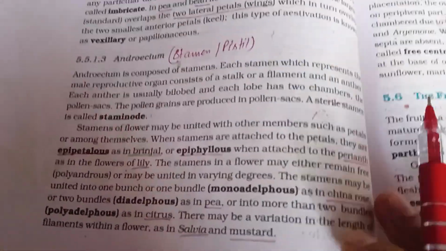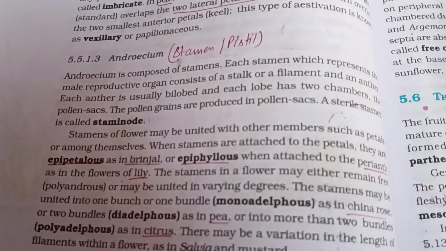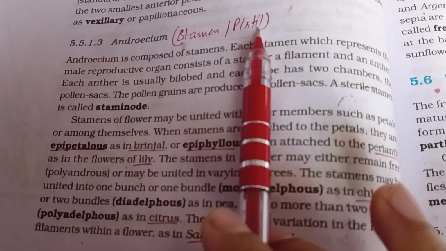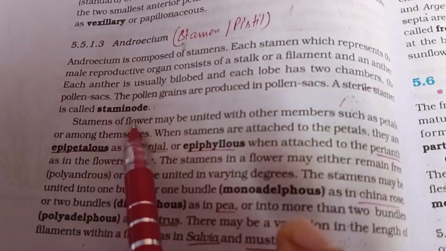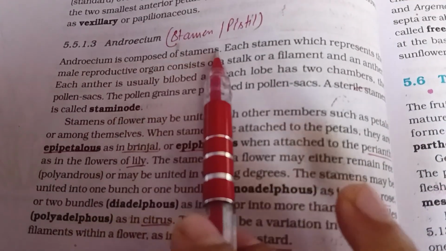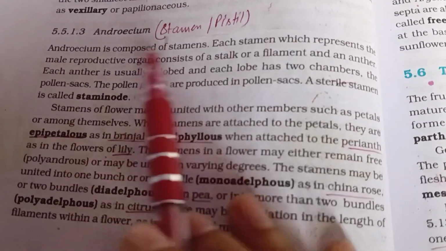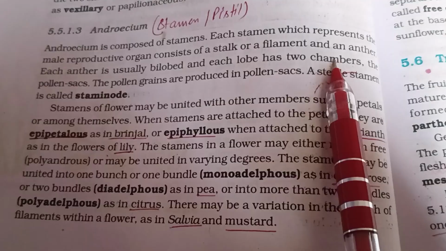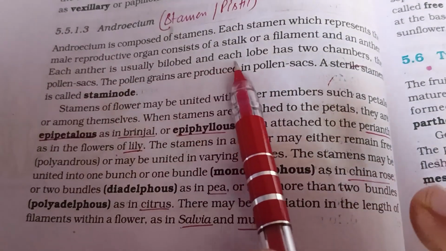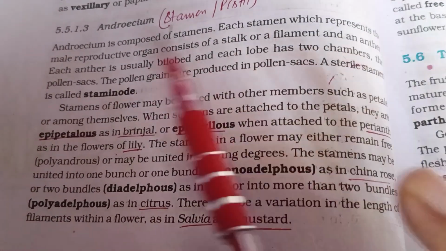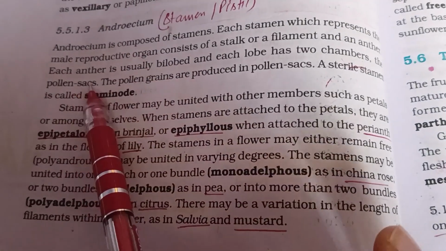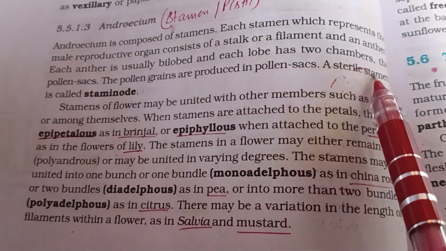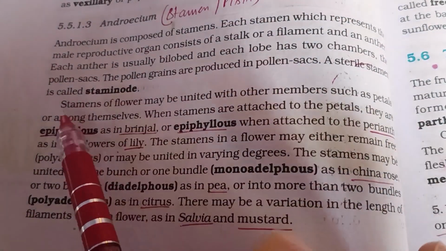Now if I talk about androecium, which we call stamen, and pistil, carpel is for gynoecium. So androecium is composed of stamens. Each stamen, which represents the male reproductive organ, consists of a stalk or a filament and an anther. Each anther is usually bilobed and each lobe has two chambers, the pollen sacs. The pollen grains are produced in pollen sacs. A sterile stamen is called staminode.